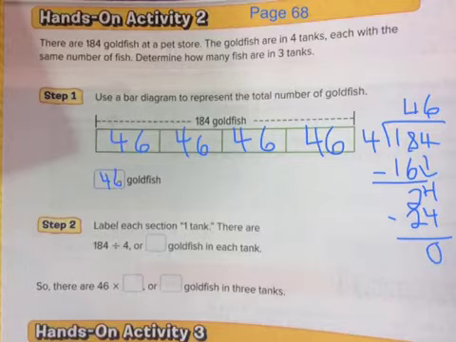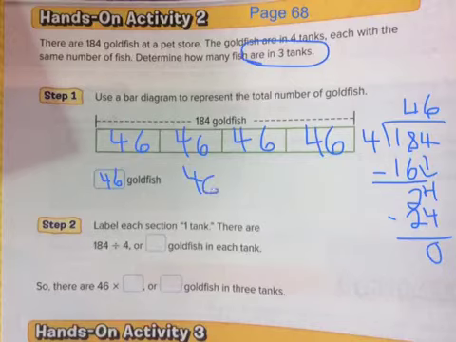46. But the question is, remember, we have to always look at what we know. We know this, but we always have to look at the question. What do they want us to solve? They want us to tell them how much are in 3. So in order for us to know how much there are in 3, we've got to take that number, 46, and multiply it by 3, right? Multiply it by 3 so that we know.